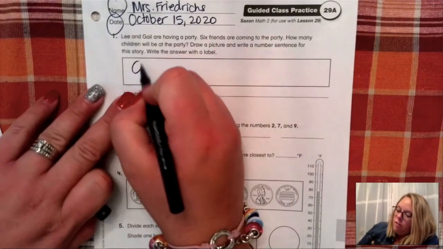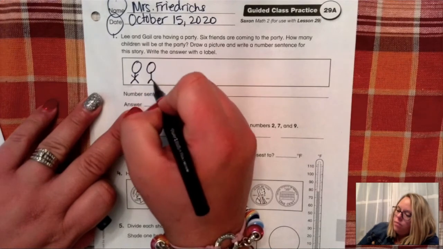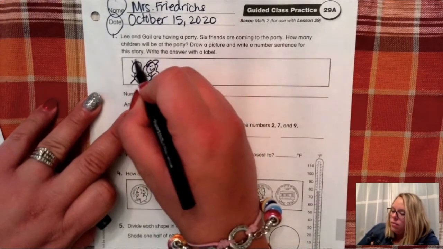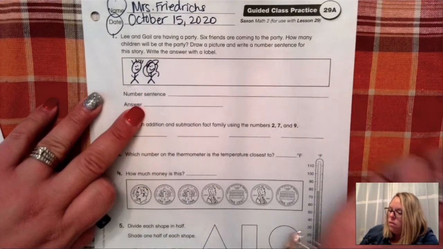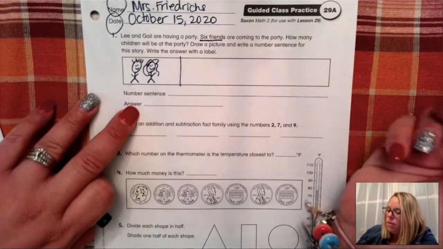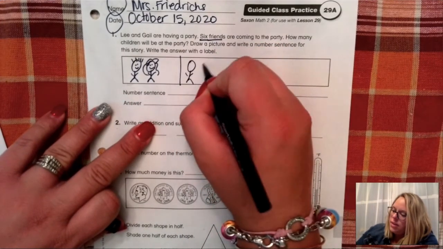Well, I have to start off by drawing Lee and Gail, right? It's their party. They're really excited about it. And 6 friends are coming. So I have to draw 6 more children.